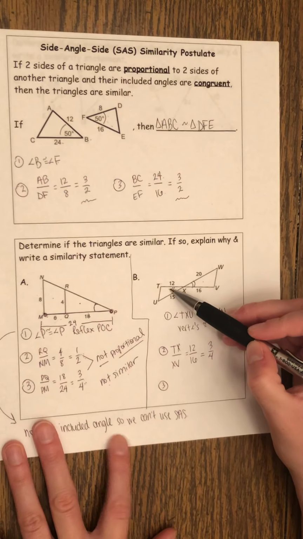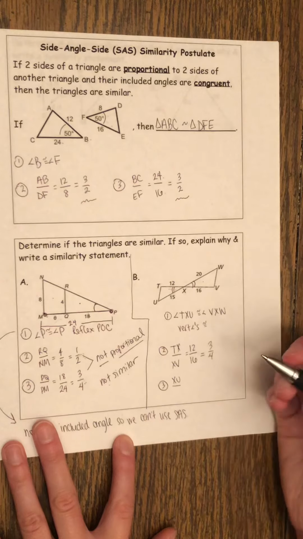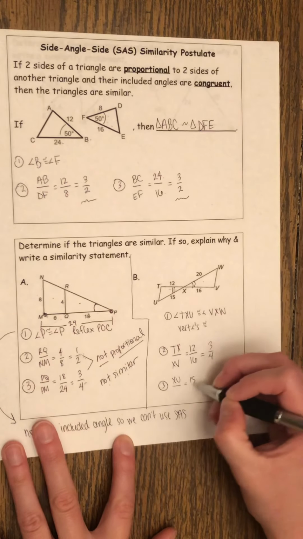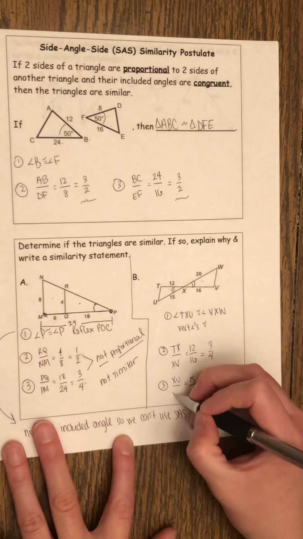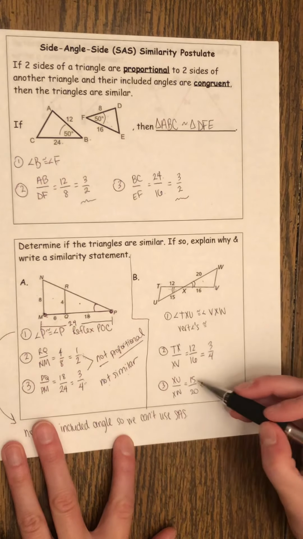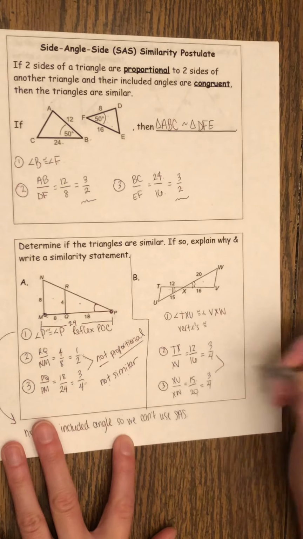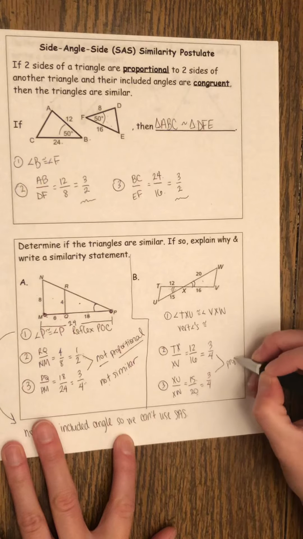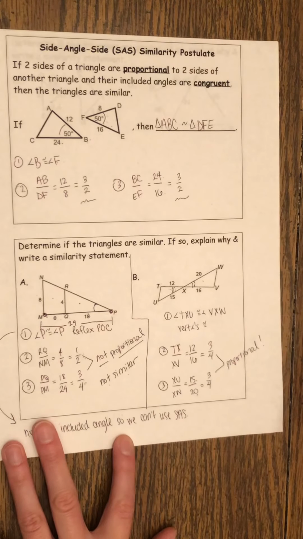Next, looking at the triangle on the left, I'm going to pull out the larger side, which is XU, has a length of 15. Triangle on the right, the largest side is XW, which has a length of 20. If we take out a common factor of 5, we're left with 3/4. So here, these are proportional because they are the same fraction, the same ratio.